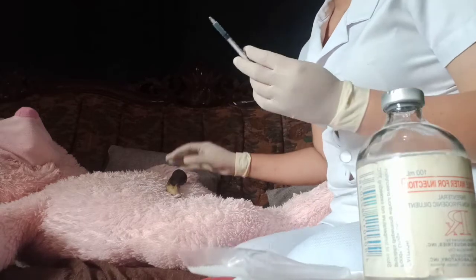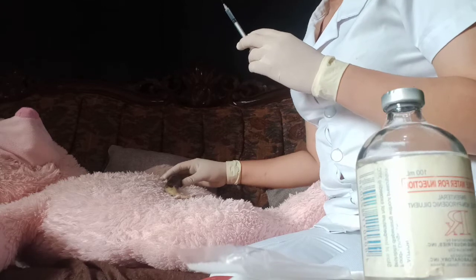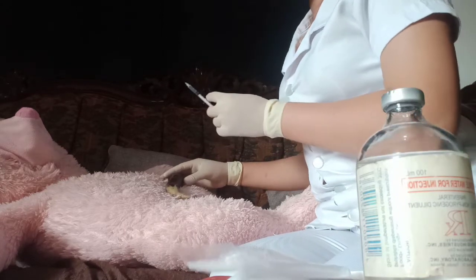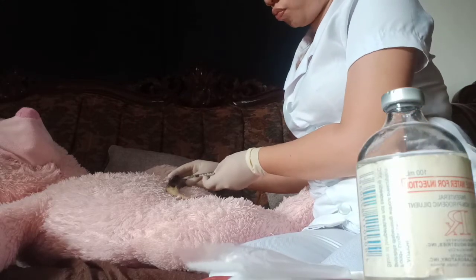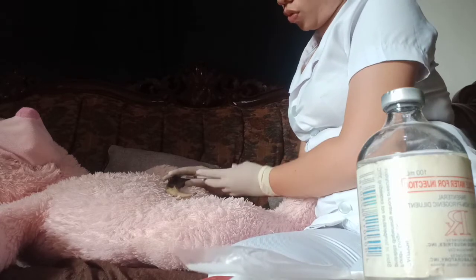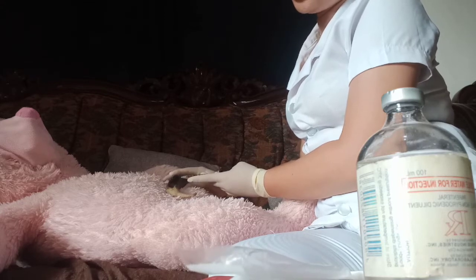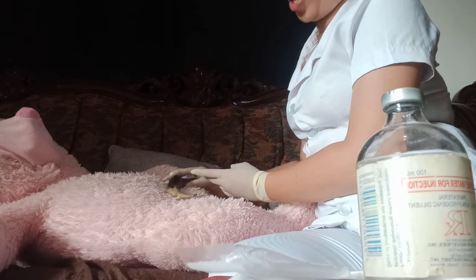Then grab the syringe in your dominant hand, holding it between your thumb and fingers, with the palm facing forward at a 45 degree angle. Then inject the medication by holding the syringe steady and depressing the plunger with slow, even pressure.